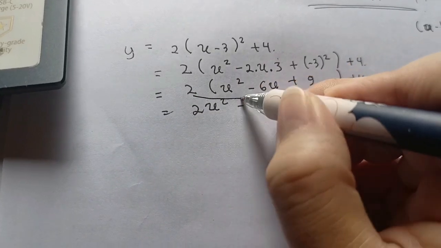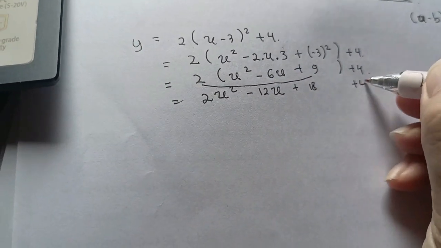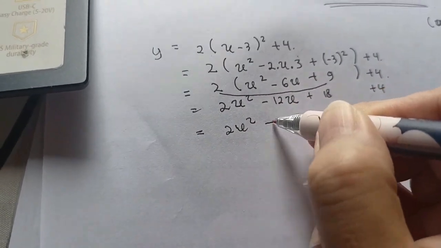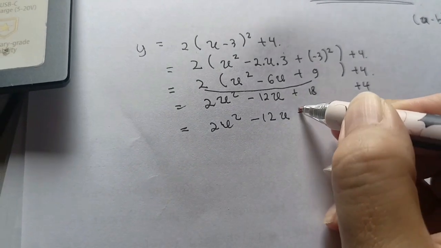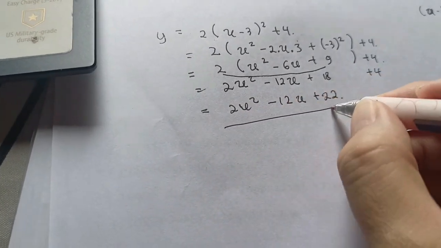Plus 2 multiply 9 is 18 plus 4. Equal 2x quadrat minus 12x, 18 plus 4 is plus 22. Okay, so this is the ipan kei.